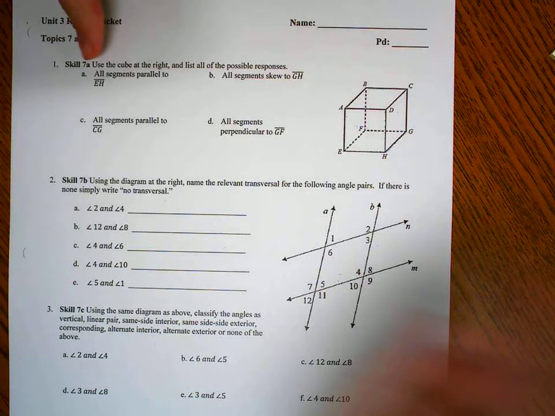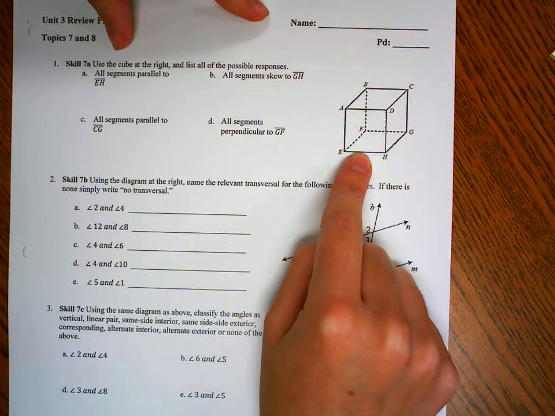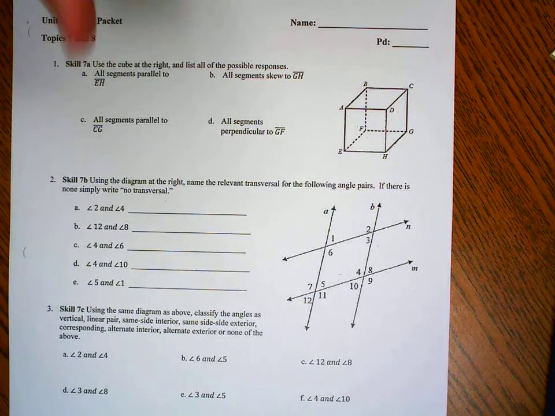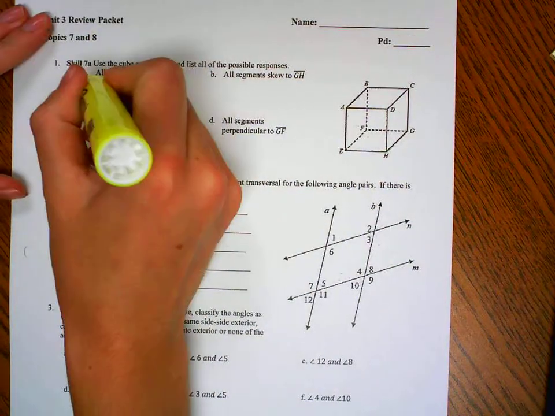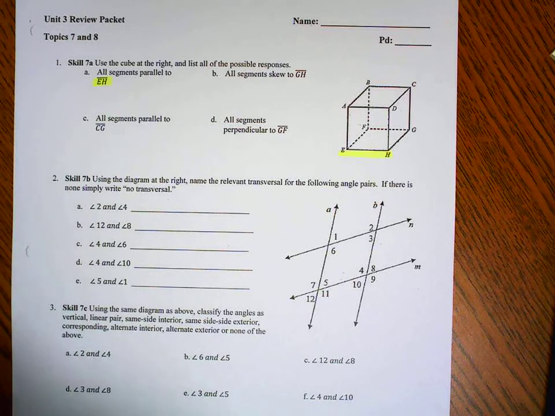Let's start with 7A. Number 1 says use the cube at the right here and list all of the possible responses. A says all segments that are parallel to EH. So I'm going to highlight EH in yellow, and over here, I'm going to highlight EH in yellow. We need everything that's parallel to EH.